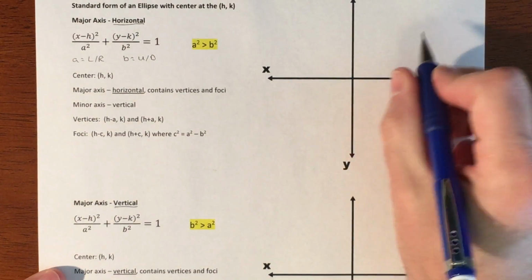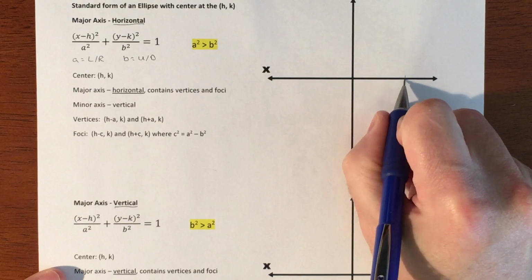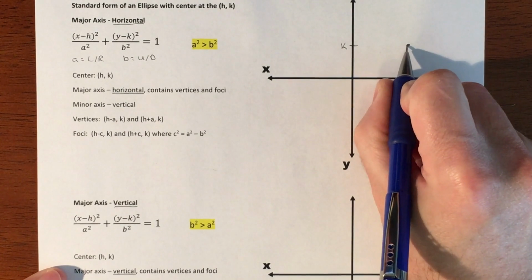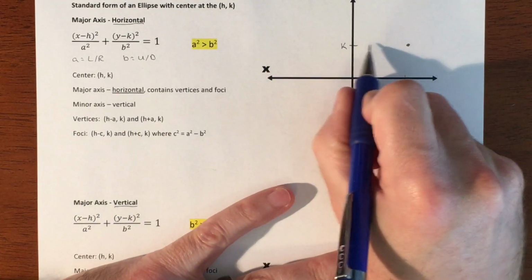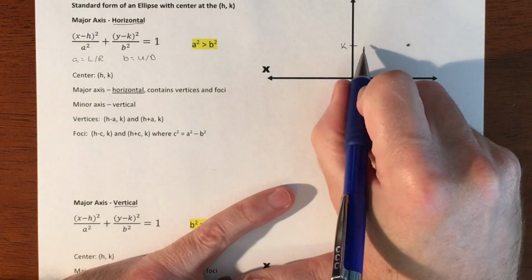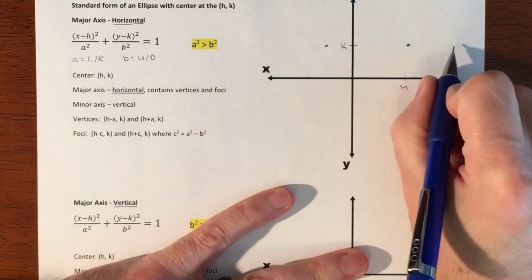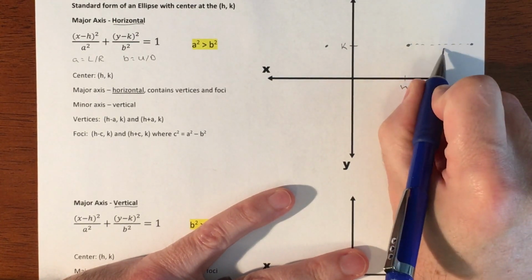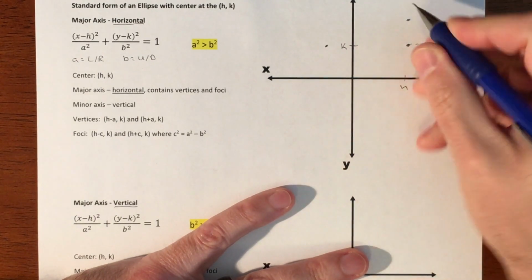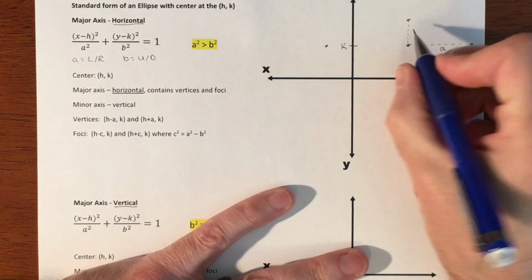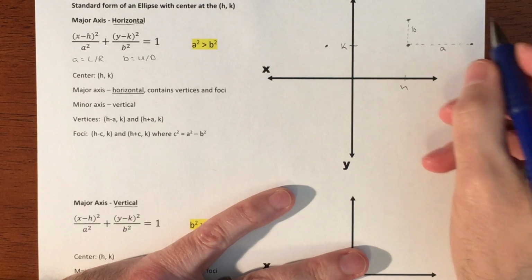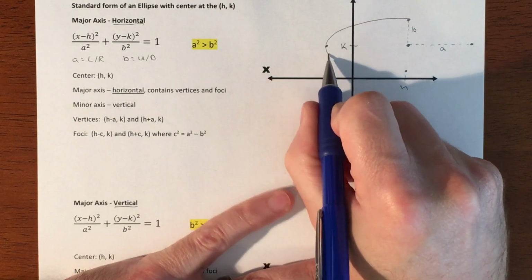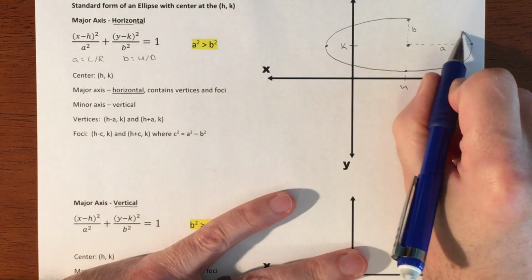So let's say we have some sort of a point that is our h and our k. Our h and k, let's say, puts us here. And then we have an a value that, let's say, puts us out here and out here. So that distance is going to be a, and let's say the b value puts us up here. Then we really have enough to draw our ellipse.